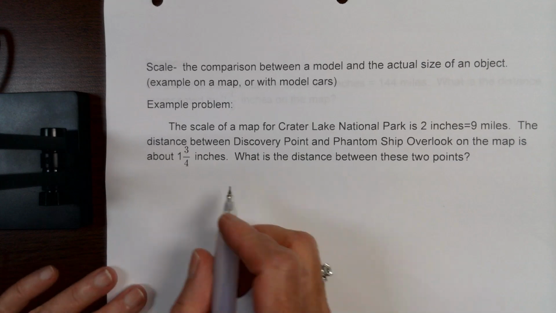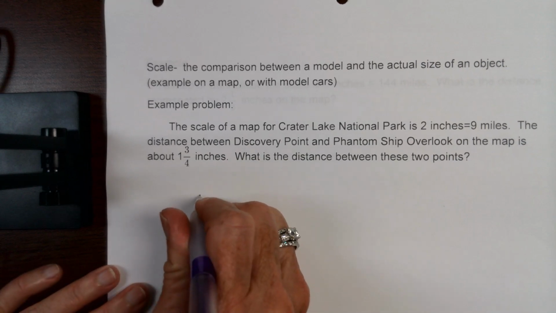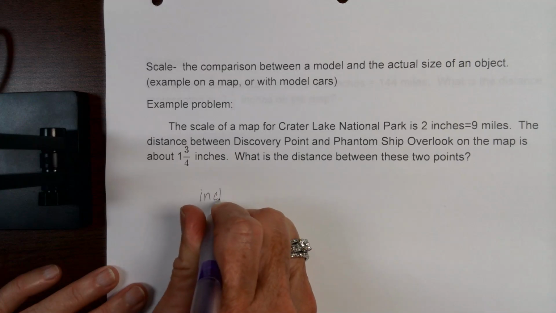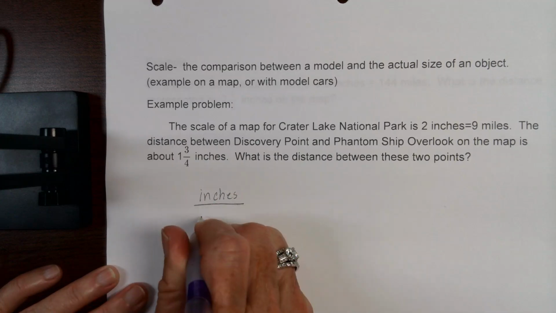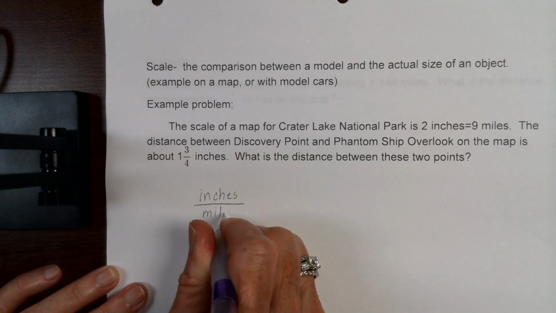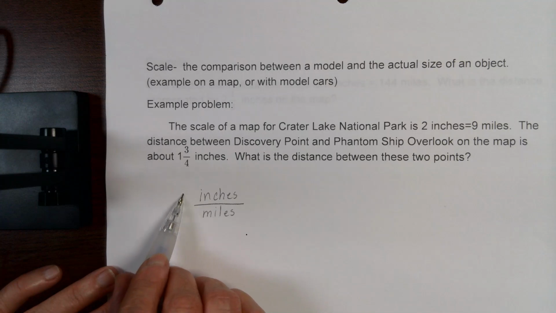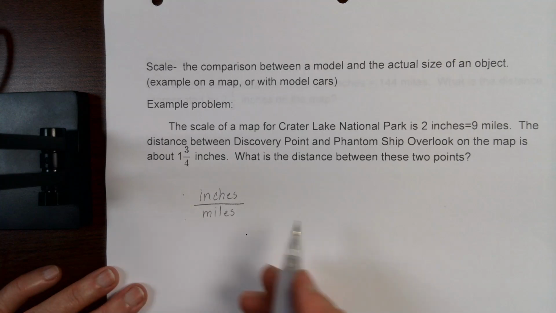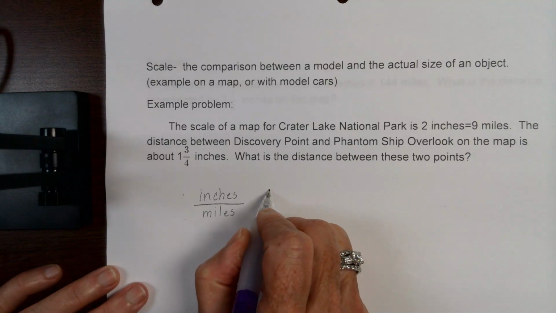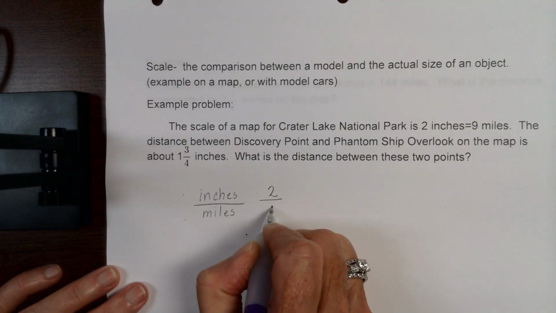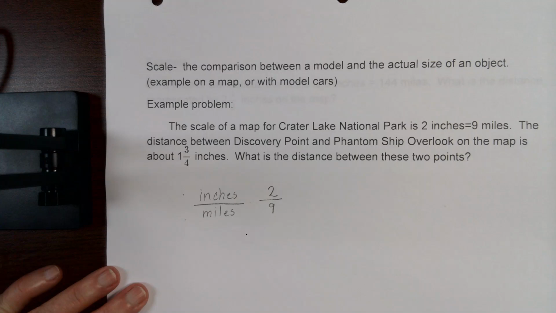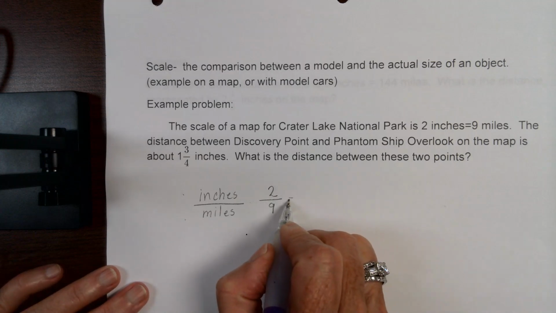So I'm going to set up a proportion, and I'm going to have inches, which is on the map, and I'm going to have miles, which is in actuality. Okay, so that's the inches and the miles is going to be the map, and this is going to be the real or the actual one. And I know that I have 2 inches for every 9 miles. Okay, so that's my scale.